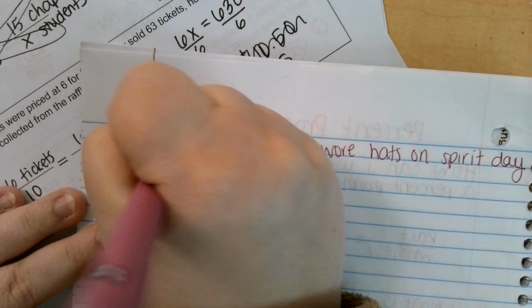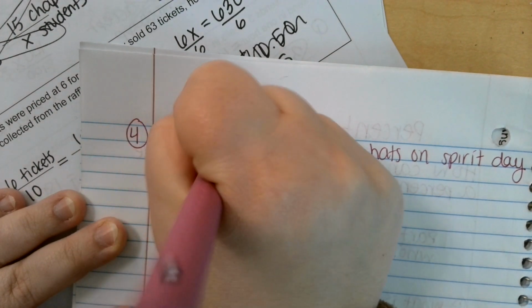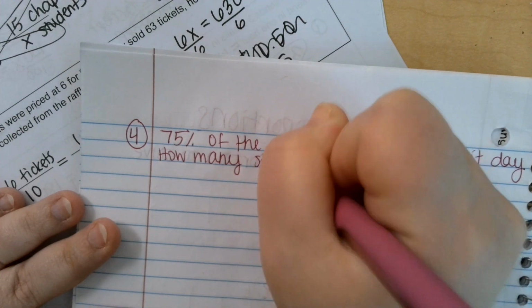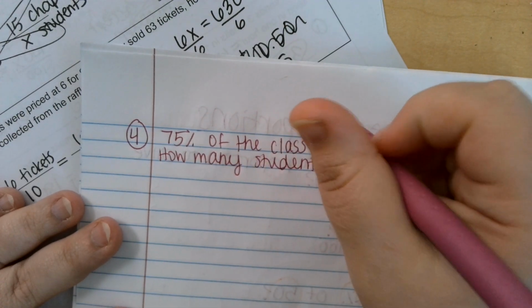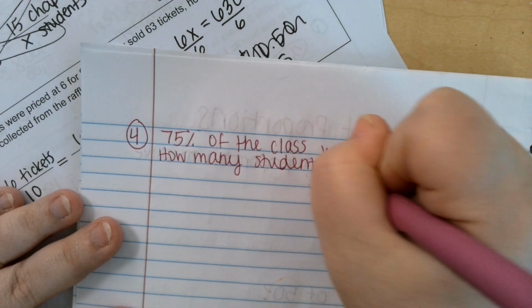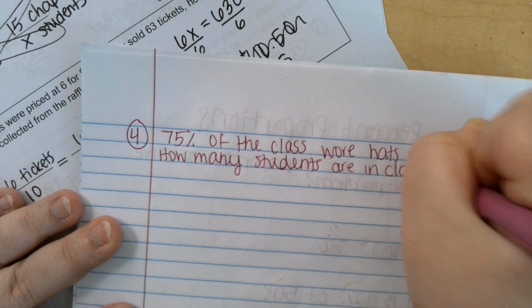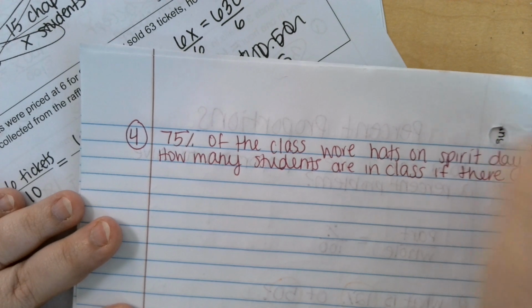How many students are in class if there are 15 hats?